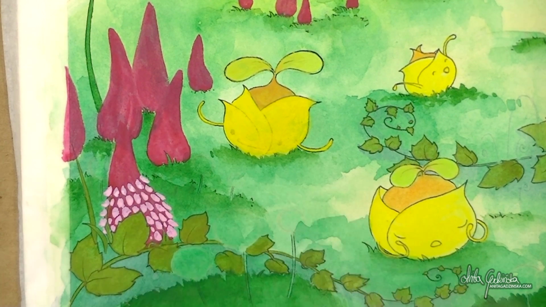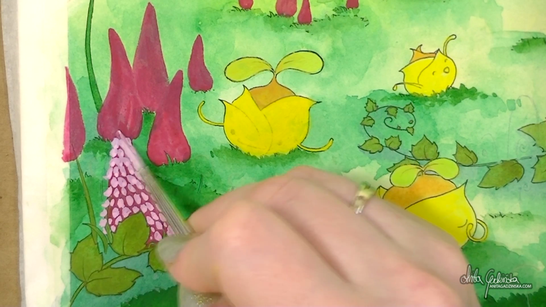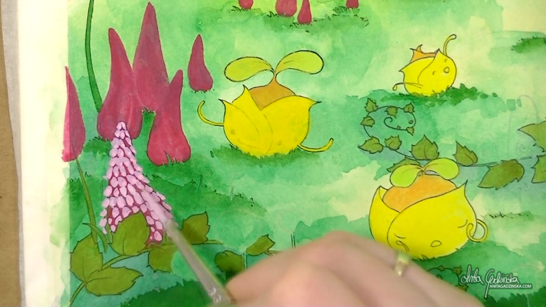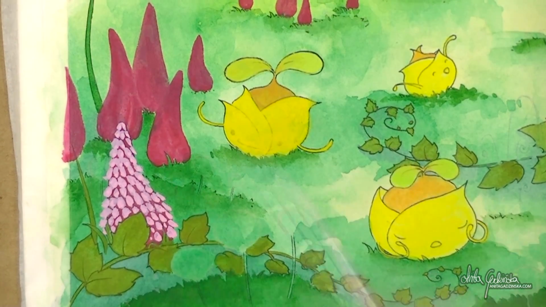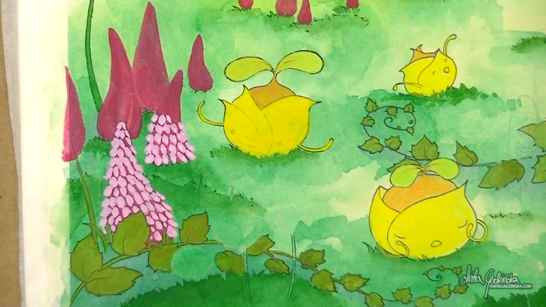As you can see, I'm building up the petals from the bottom up. So the second layer is a little bit more white. I just added white to the same pink that the base is painted with, and started building petals.